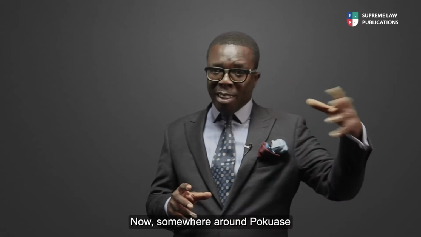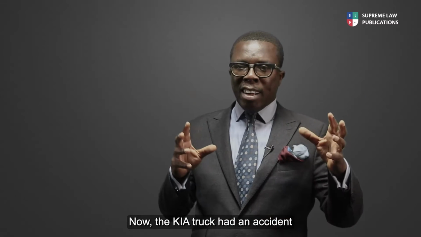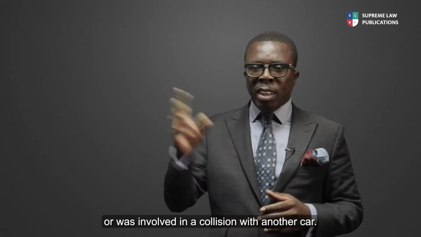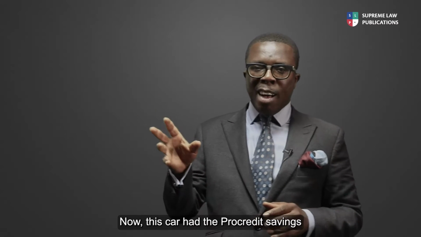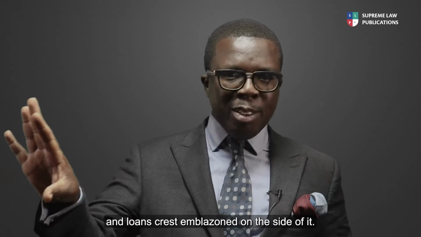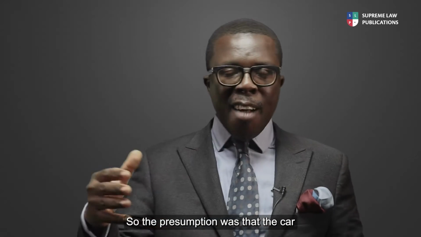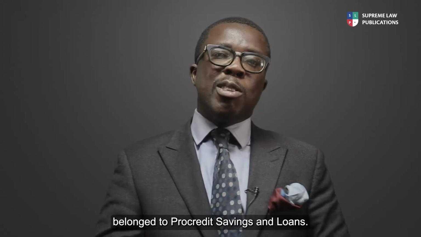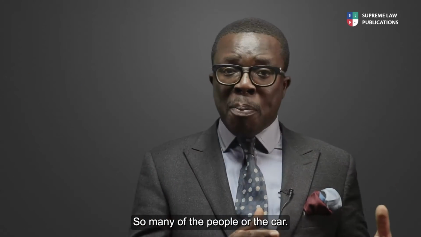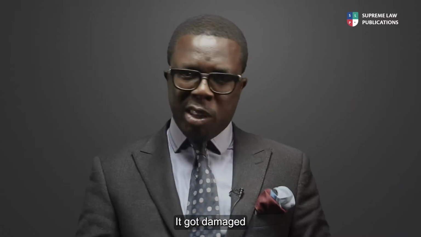Somewhere around Pukwasi, the APC junction here, the Kia truck was involved in a collision with another car. This car had the Pro Credit Savings and Loans crest emblazoned on the side of it. So the presumption was that the car belonged to Pro Credit Savings and Loans. The car that belonged to Ajuk Yakubu, who was the car owner, though he was not the driver, got damaged.